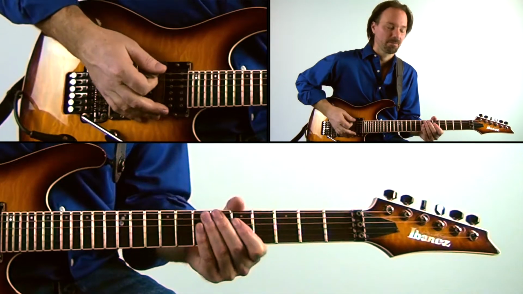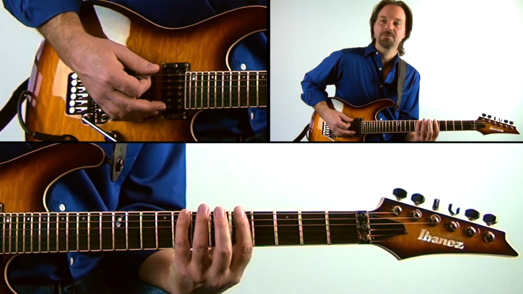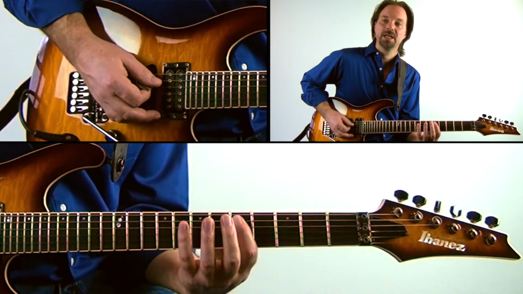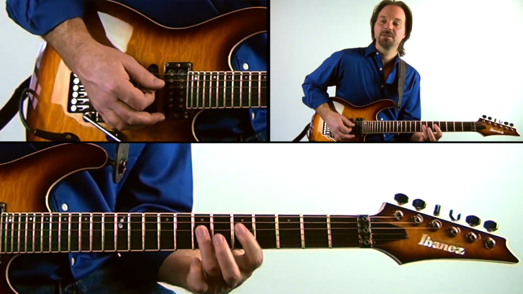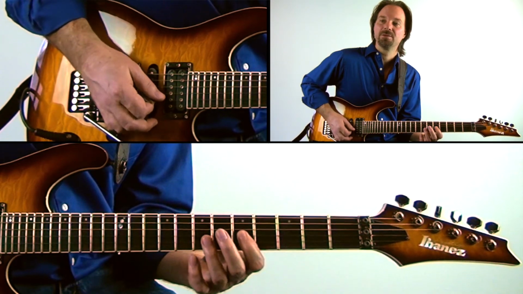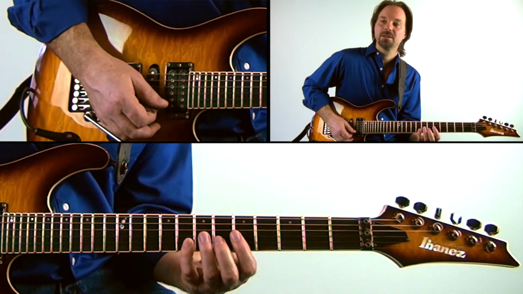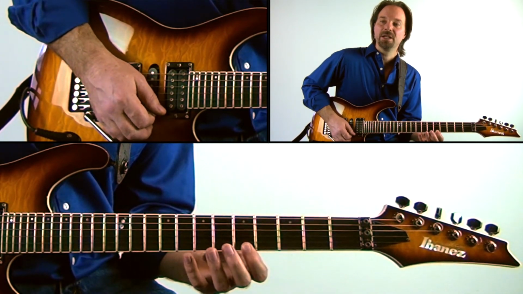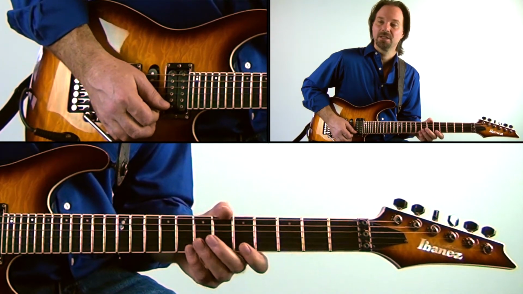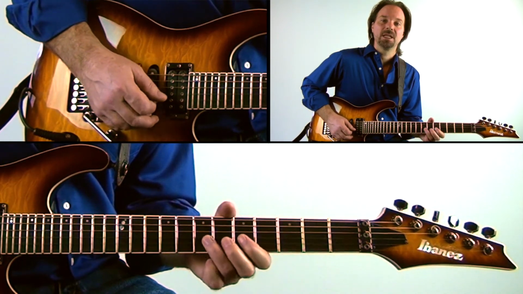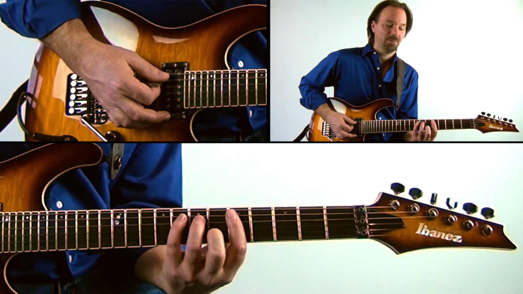I'll show you again. On the 5th fret down, 8th fret up. 5th fret down, 8th fret up. 5th fret down, 7th fret up. 5th fret down, 7th fret up. 6th fret down, 8th fret up. 5th fret down, 8th fret up. When you descend, it's the exact same picking pattern. Down, up, down, up, down, up, down, up, down, up, down, up. And then strum the chord.